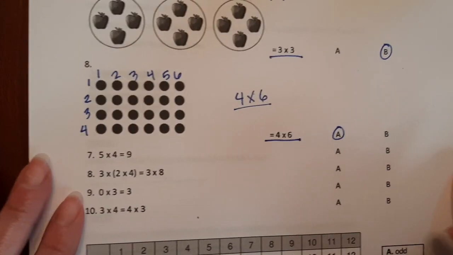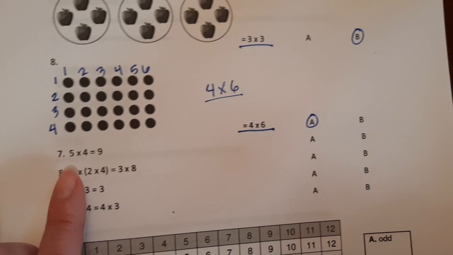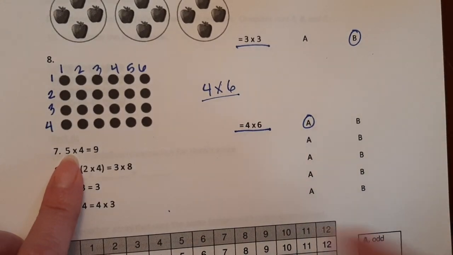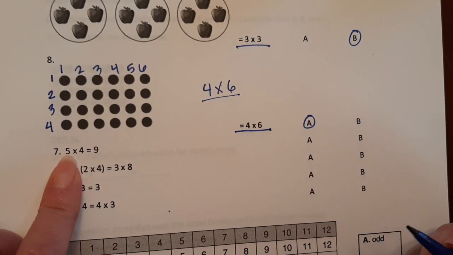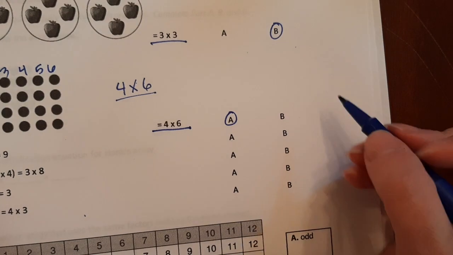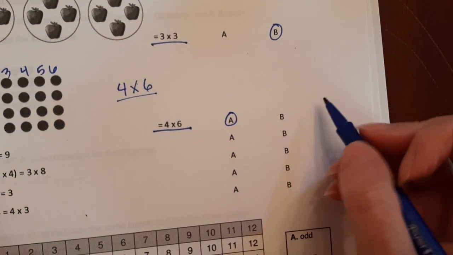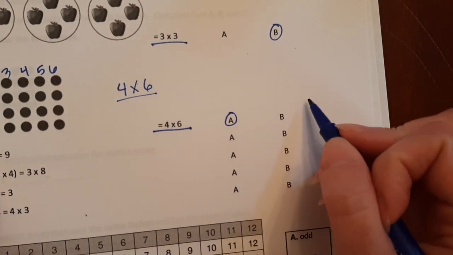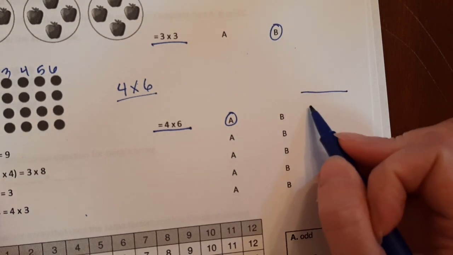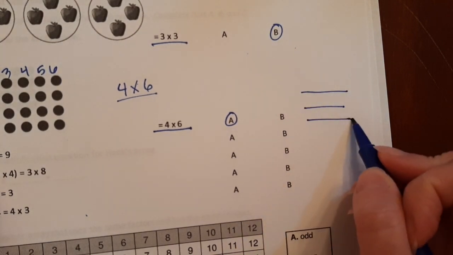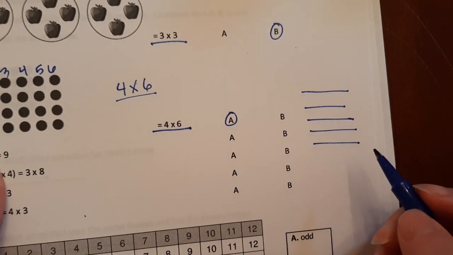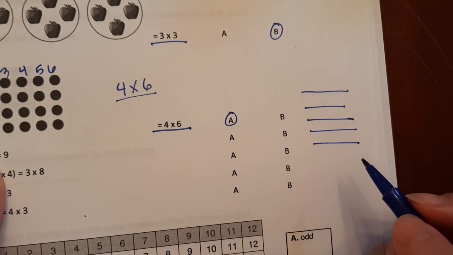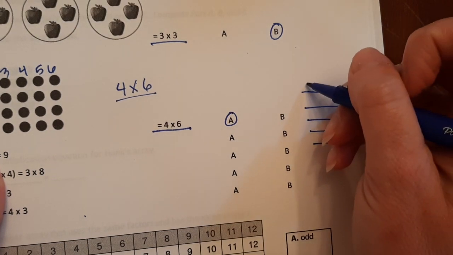So over here to the side, I'm going to draw an array this time. To draw an array to help me determine if this is true or not, it's going to be 5 rows. What I like to do when I do an array is draw 5 lines for my 5 rows. Okay, 1, 2, 3, 4, 5.